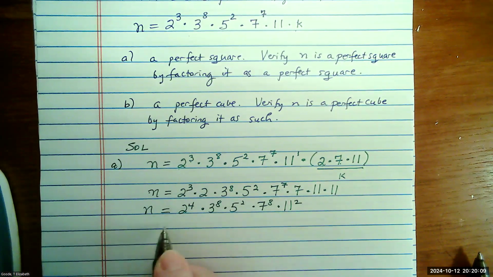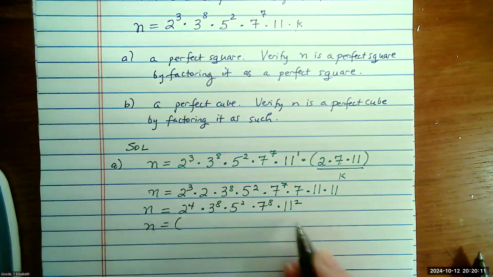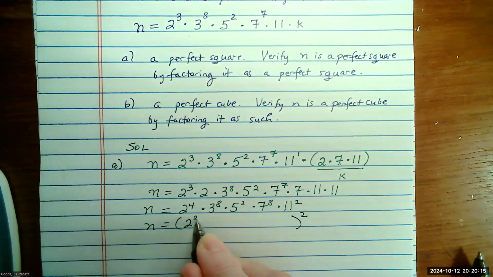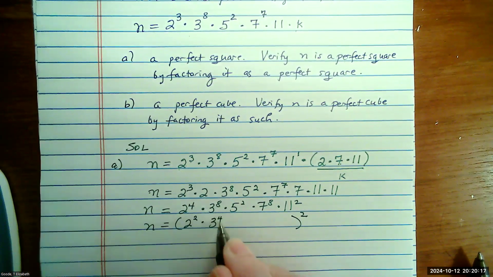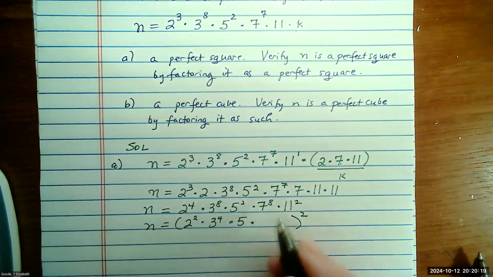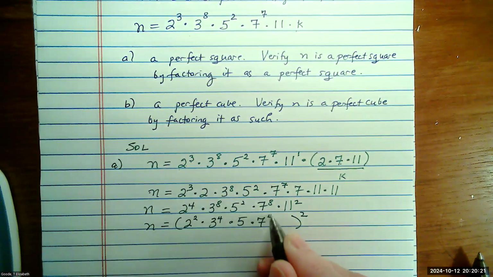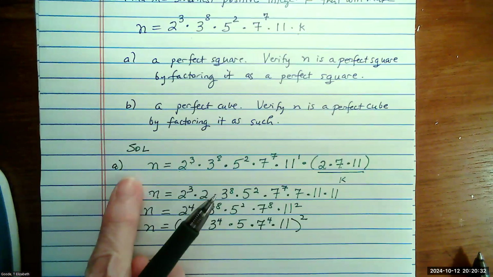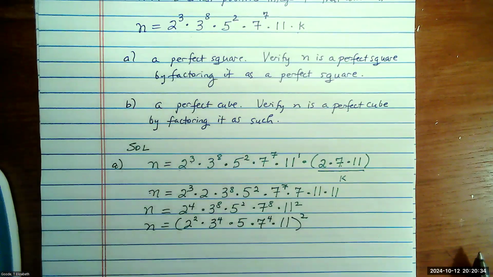And now that's a perfect square. And we verify that by simply splitting those exponents in half using the laws of exponents. And we can see what the square root of n is. It's this integer, 2 squared times 3 to the 4th times 5 times 7 to the 4th times 11. So that's the way we build the k to make n a perfect square.